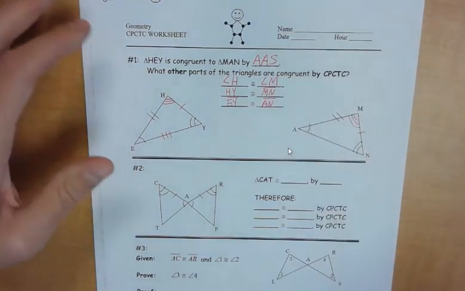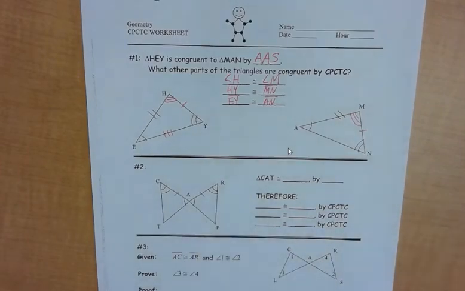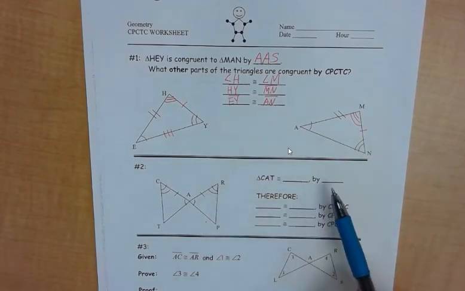And so we have labeled all of these different triangle parts that were not part of our original congruence. In number 2, we have triangle CAT is congruent to the other triangle in our diagram, but we just need to make sure we label it correctly and figure out what kind of congruence it's going to have.